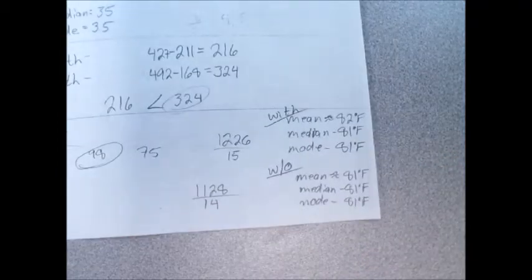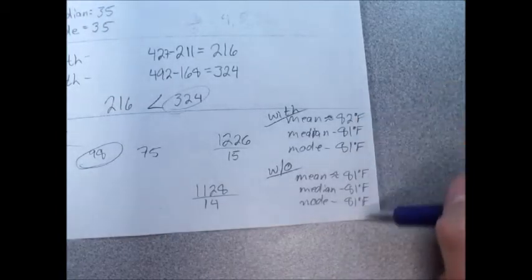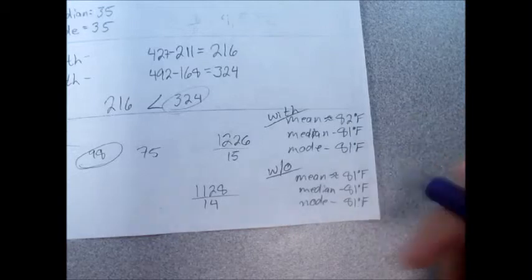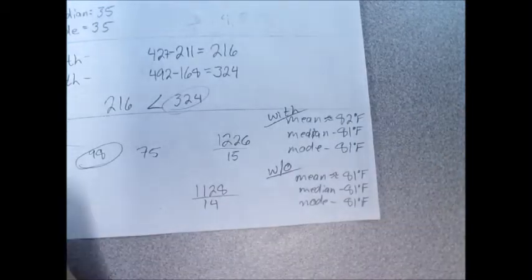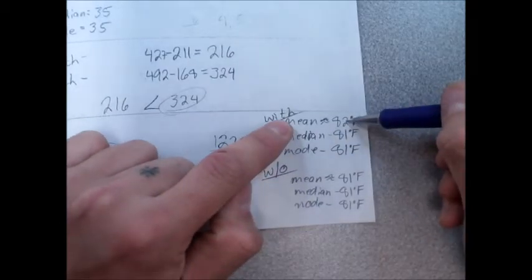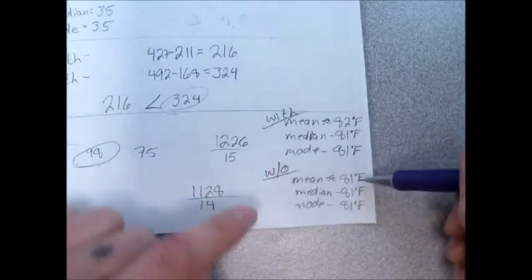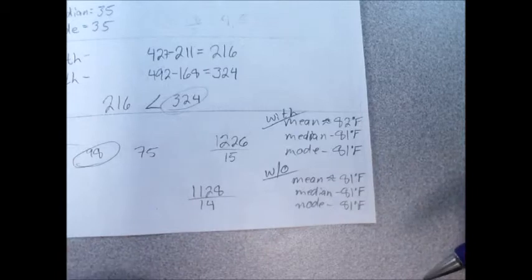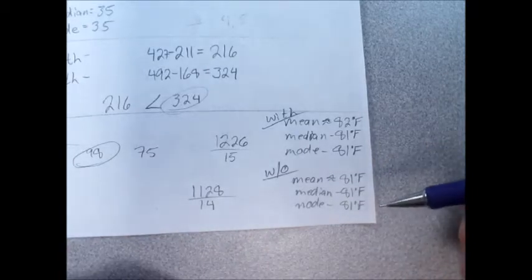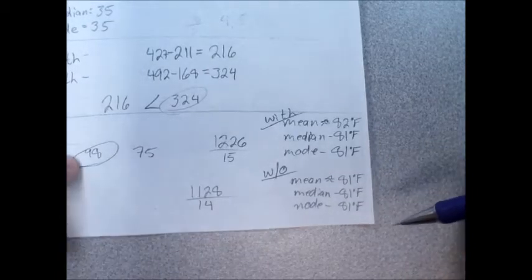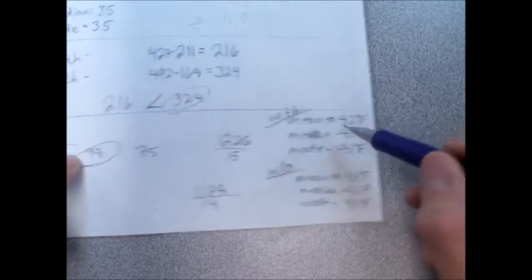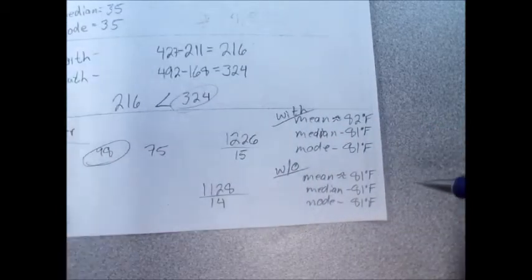Okay? So when I talk about this, and this is what your answer is, all of this is just stuff to support your answer. You have to have it. But to actually answer the question, we have to talk about them individually. So the mean changed by how much? 1 degree. Not a whole lot, but it did change, right? So with the outlier in it, the mean changed 1 degree.